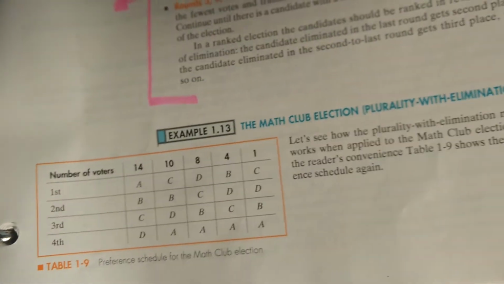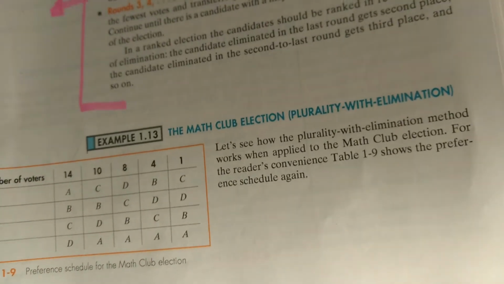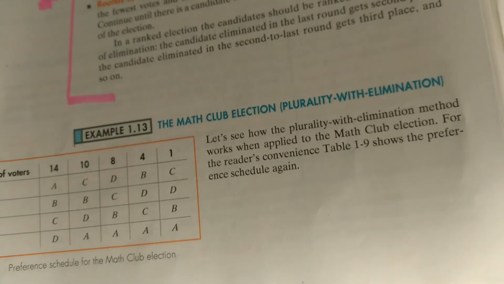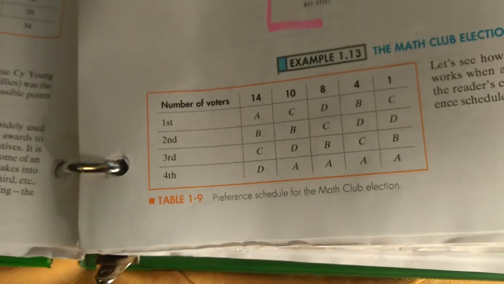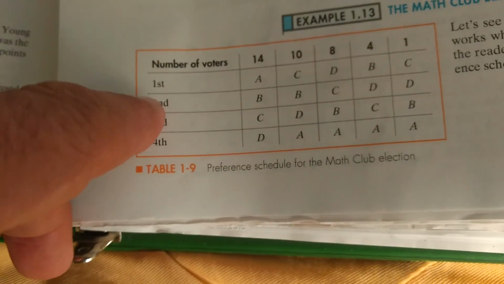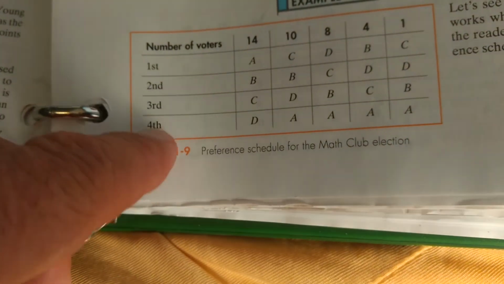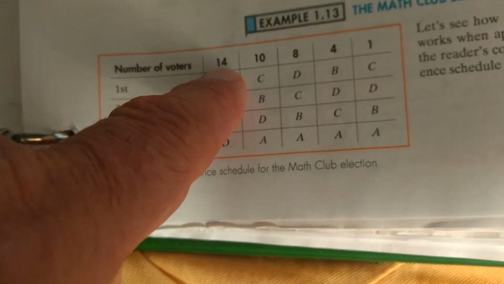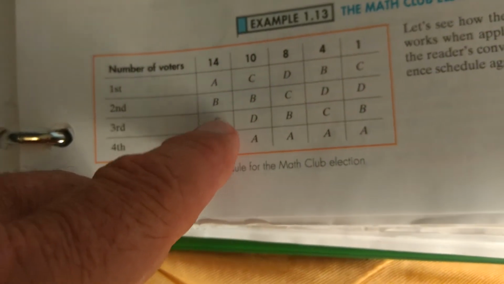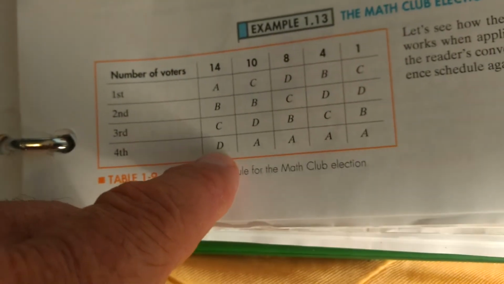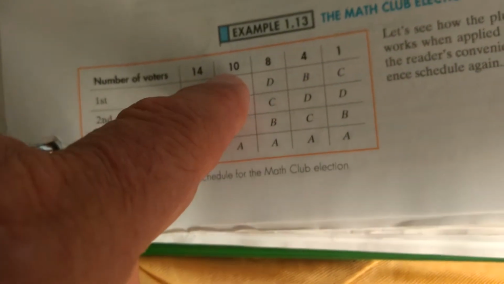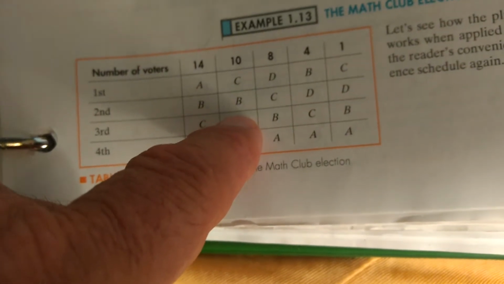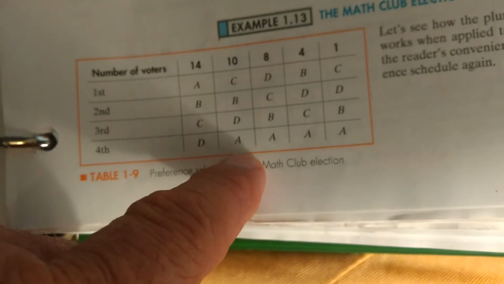As an example, this one here is talking about the math club. It says, let's see how the plurality with elimination method works when applied to the math club election. All right, so here we have some results. These are the first place votes, second place, third place, fourth place. If you look at this table, that means that 14 voters voted A first place, B second place, C third, D fourth. 10 voters voted C first, B second, D third, A fourth. Then you can go on with the rest.